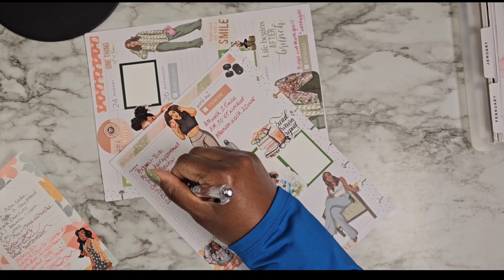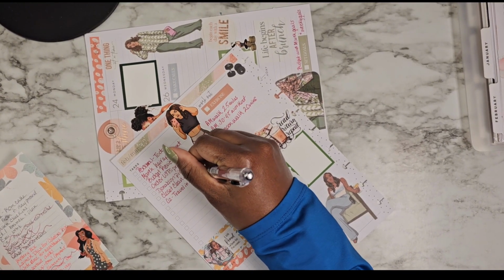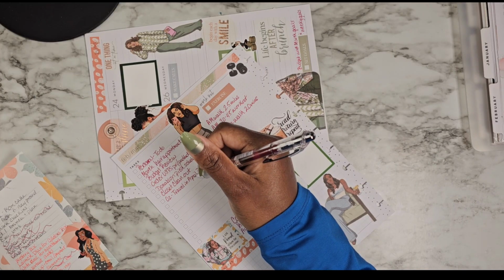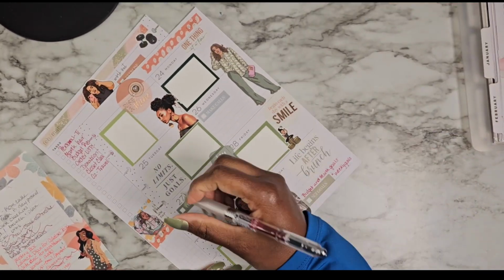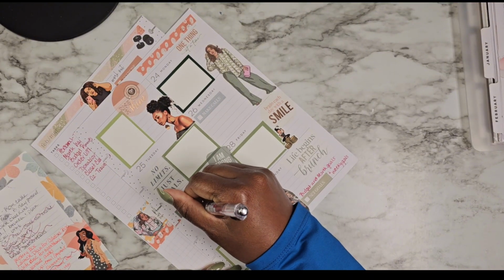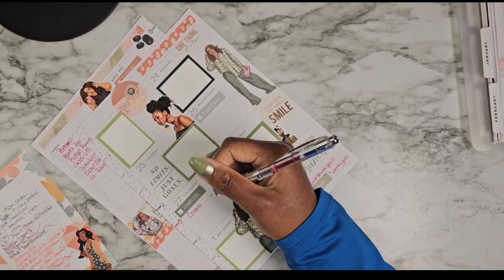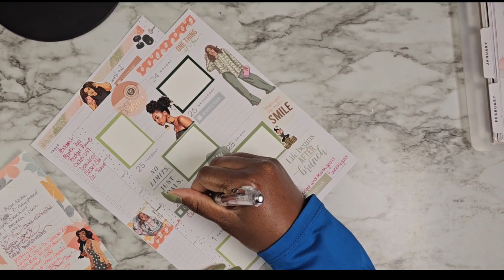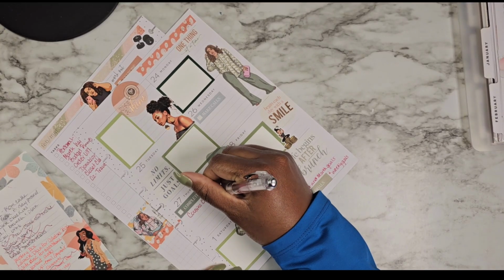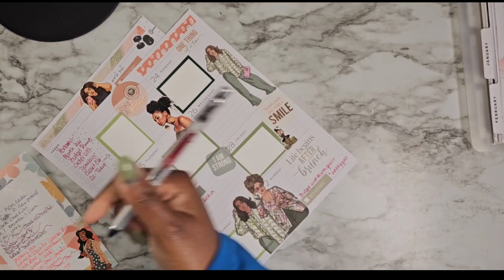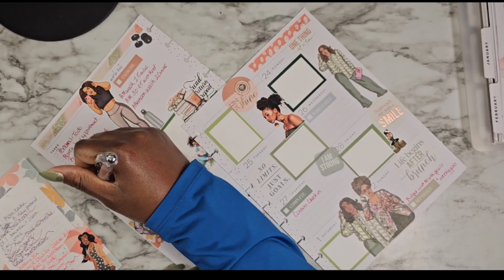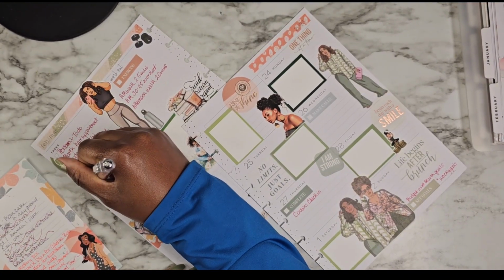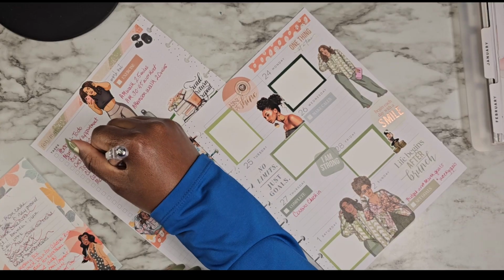Now, we also have the two blocks on the right-hand side of the left page. I usually use one for fitness tracking, or I guess you can consider it that, or just indicating what types of workouts I want to do. Because sometimes I don't even use the habit trackers. I may just write on there weight training 2 times a week for 30 days.